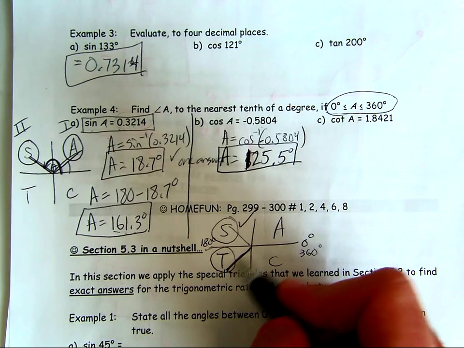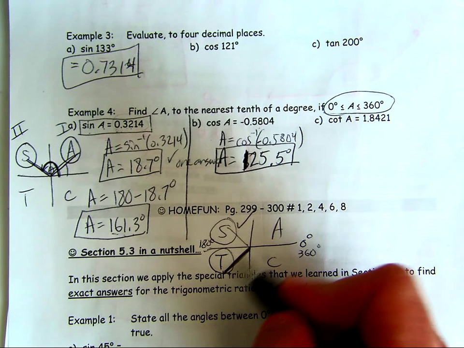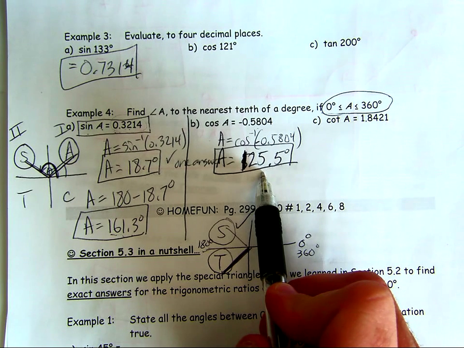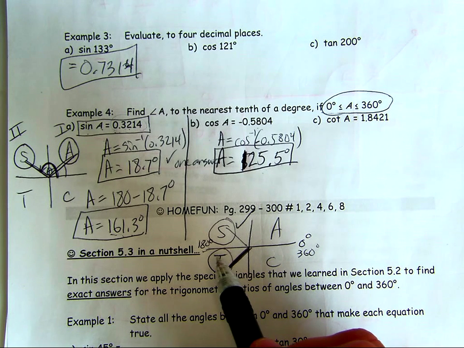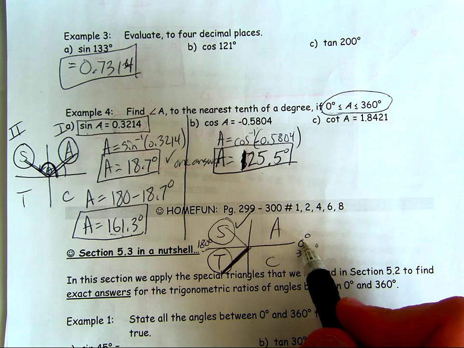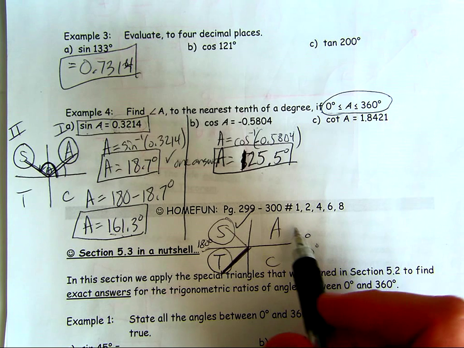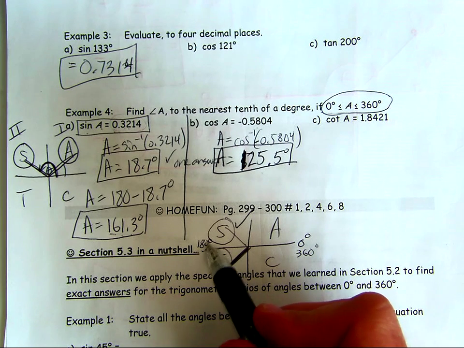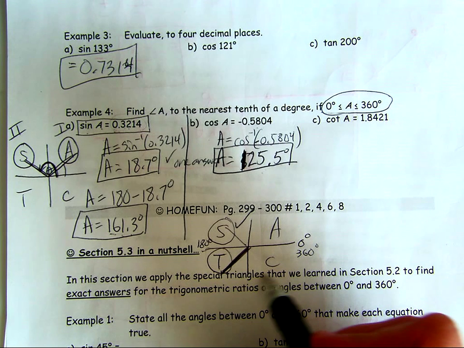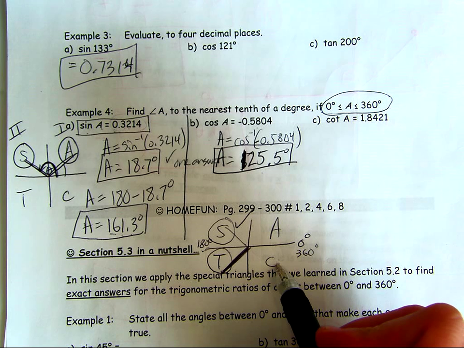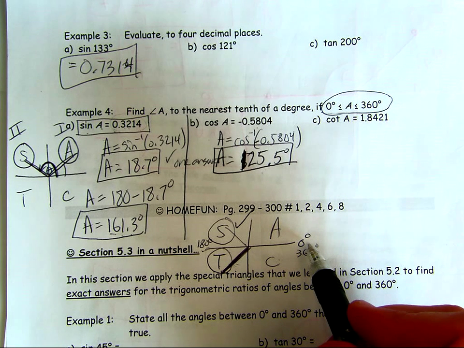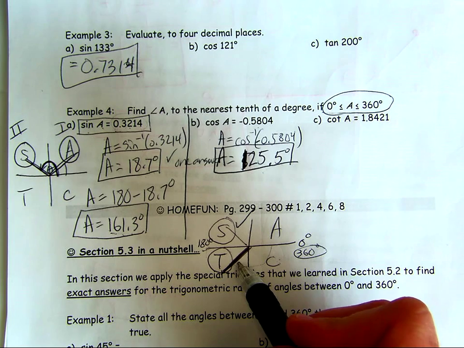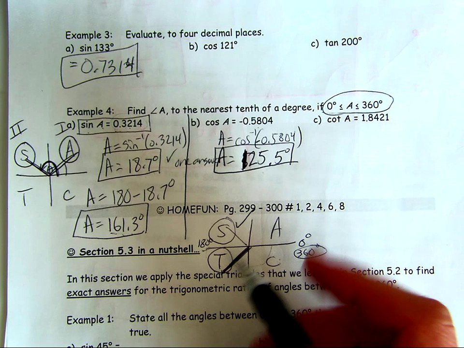How do I end up in this quadrant using this number and one of these numbers, either 0, 360, or 180? If I used 180, if I add 125.5, it's going to be too big. It's going to end up in this quadrant, so no good. The only way I can add up and get in this quadrant is if I took 360 and moved backwards by 125. So there's one of my answers.